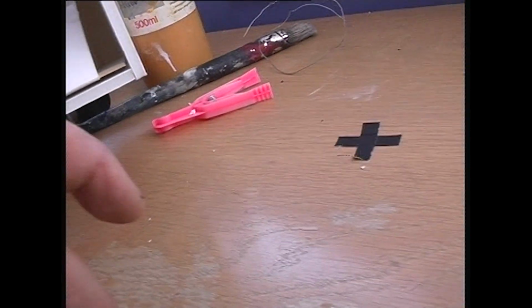Let's put these things back. There's the door that's come off it. The broken tree, whoops.